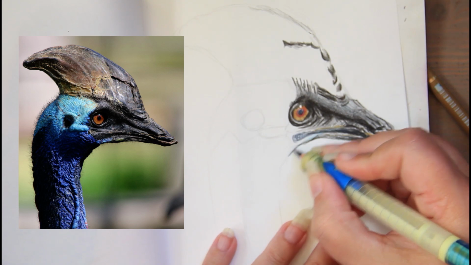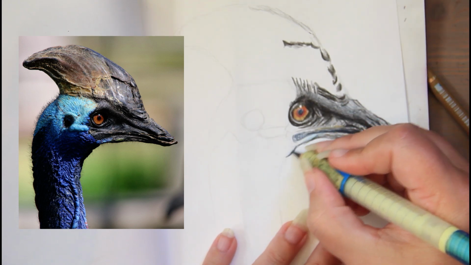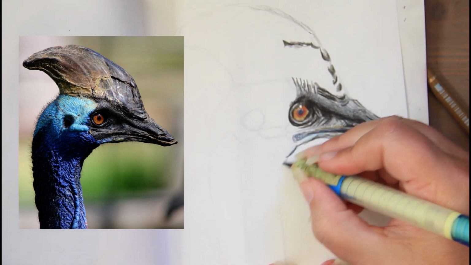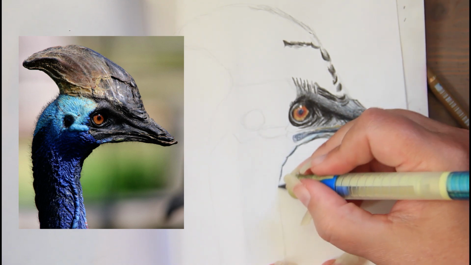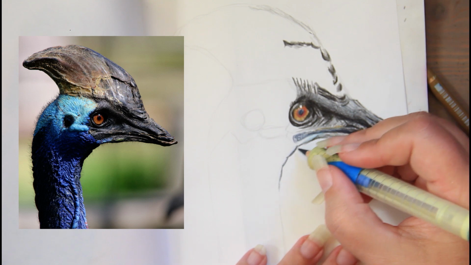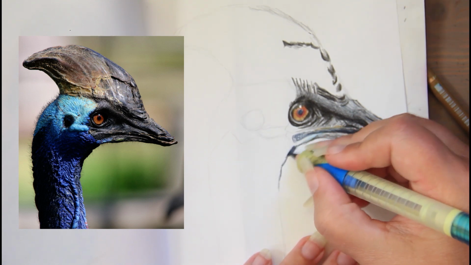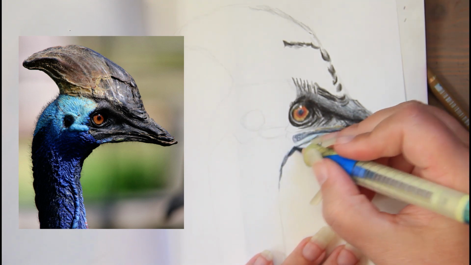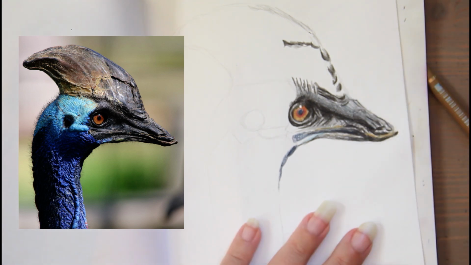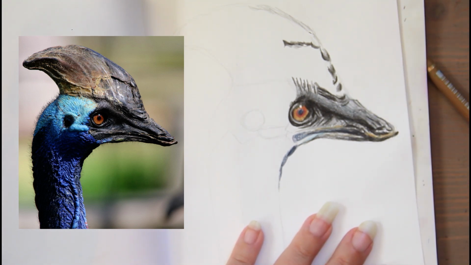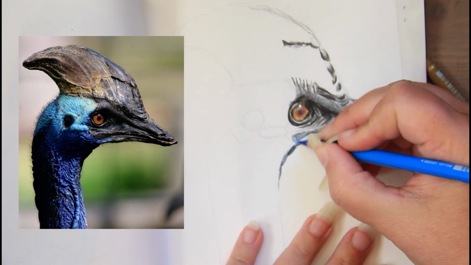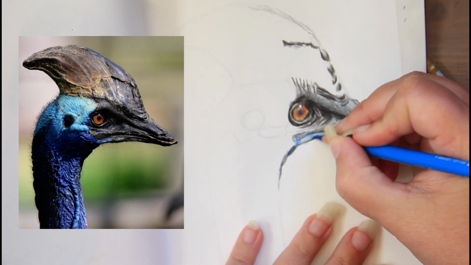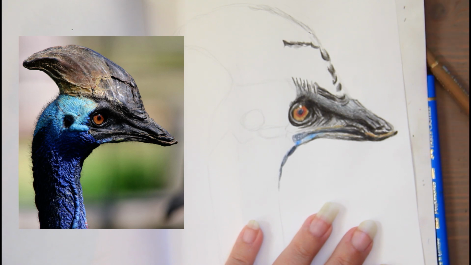So under here should be shadow. So this is going to be black and indigo for a bit. The indigo is the darkest blue I have in my set. It's also one of my favorite blues. So, getting that in there. Just making sure I do this little birdie justice.